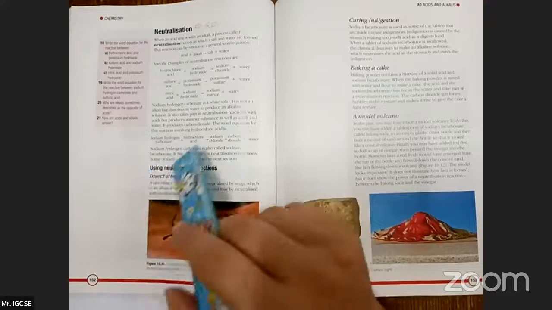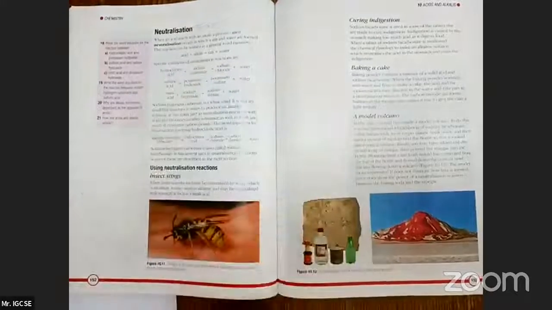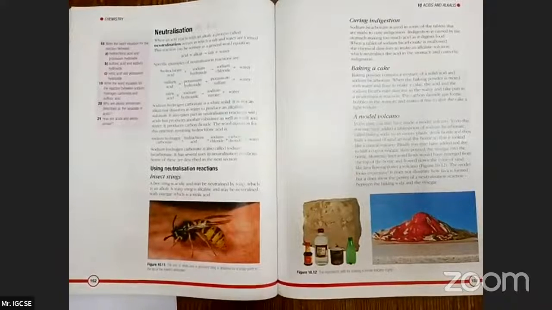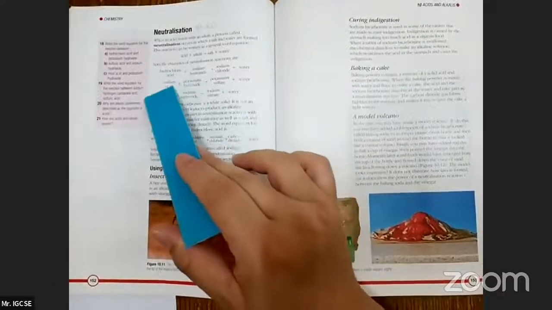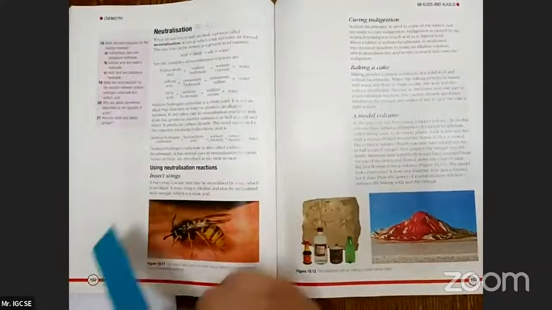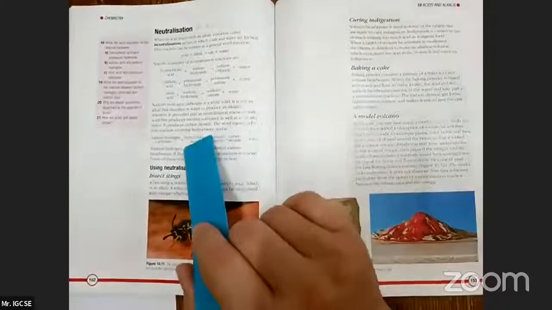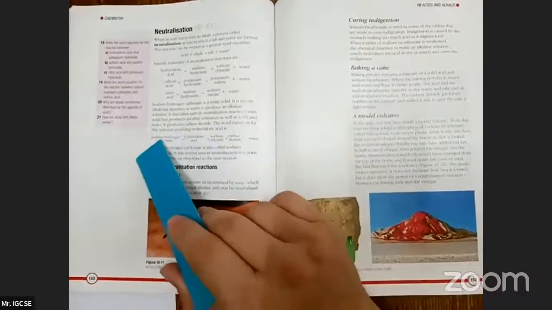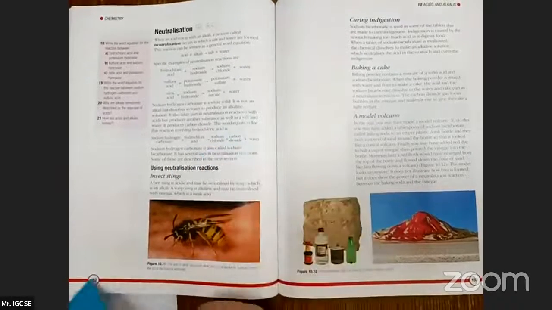Okay, you can get this salt name from the combination of these two, the acid and the alkaline. Again, let me show you again. Sodium chloride, potassium sulfate, sodium nitrate. On the other hand, you have sodium hydrogen carbonate plus the acid. You will get sodium chloride, and then carbon dioxide and water.